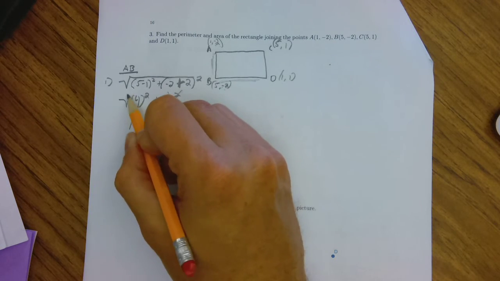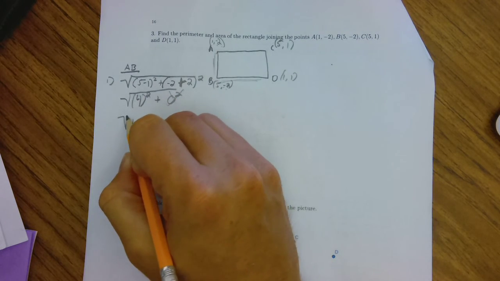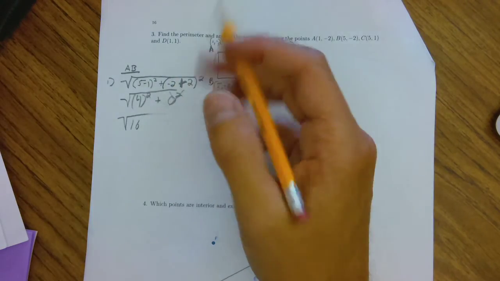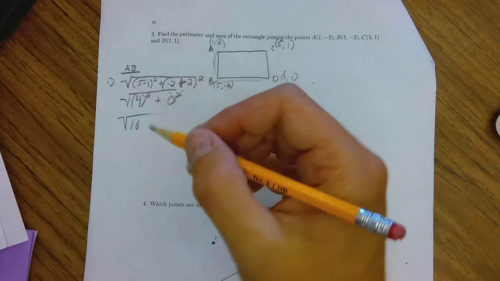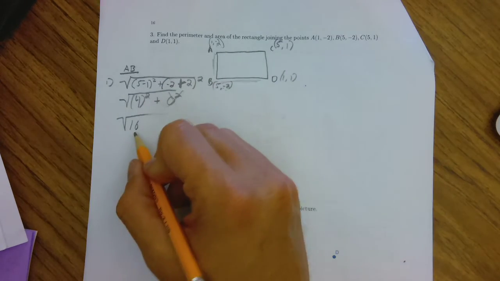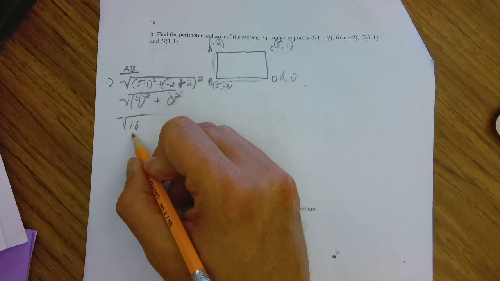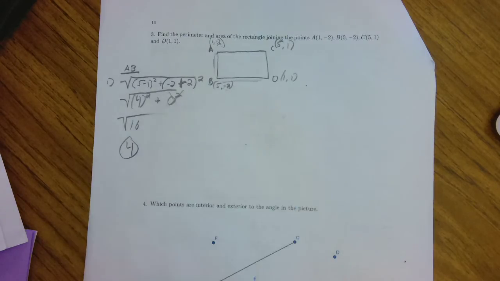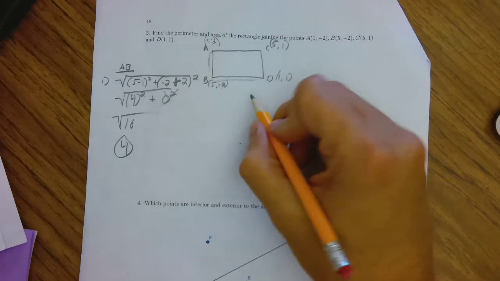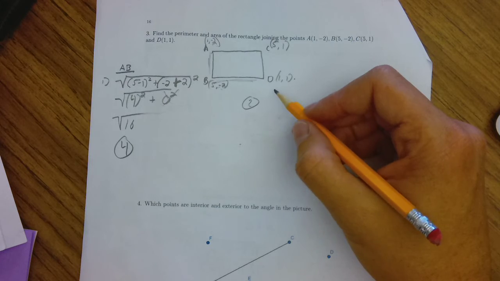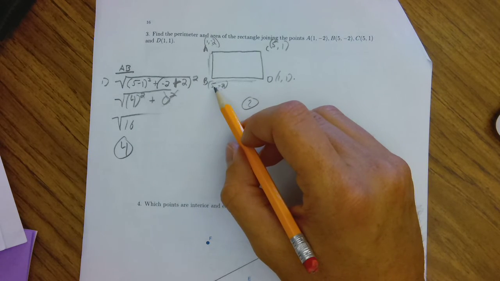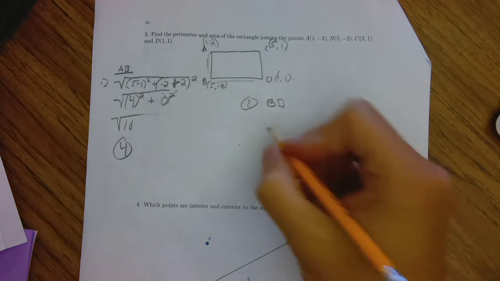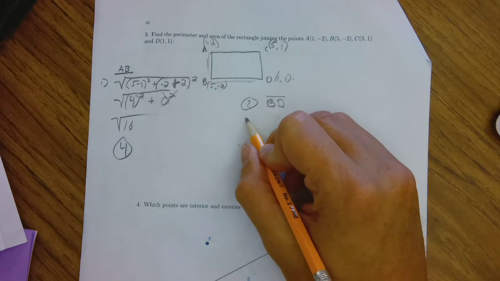But remember, the square root is still there. Each time you write your numbers, keep the square root sign there. The square root of 16 is a perfect square, so that is just 4. Okay, so now step 2, let's do our other side. Let's go BD.